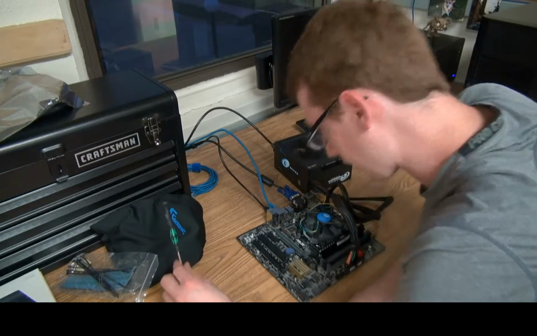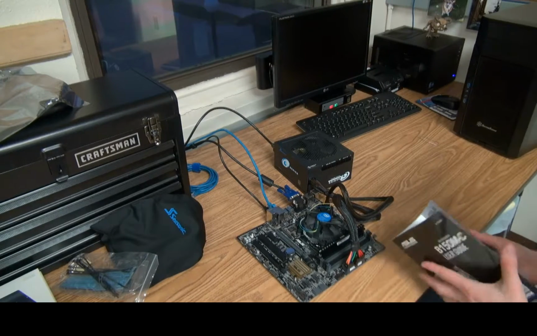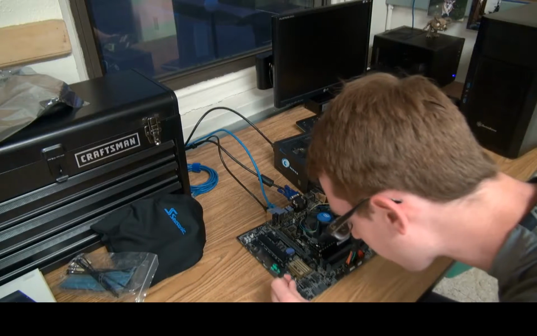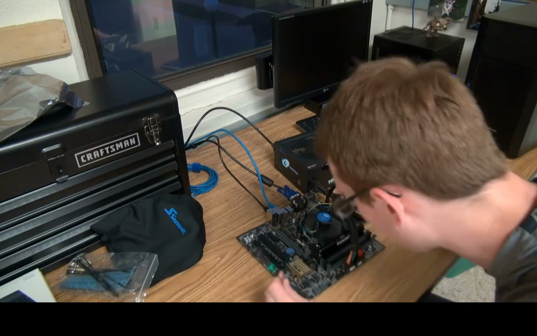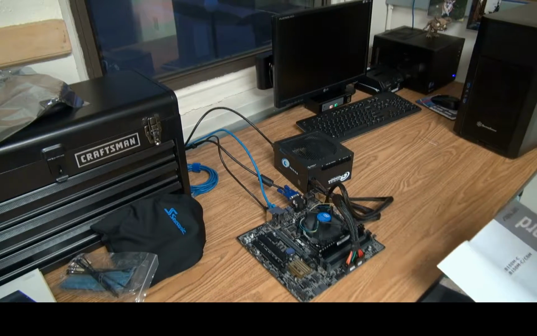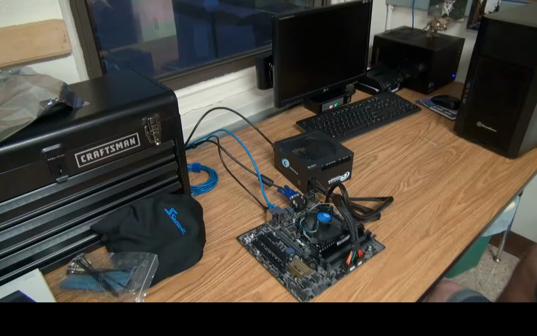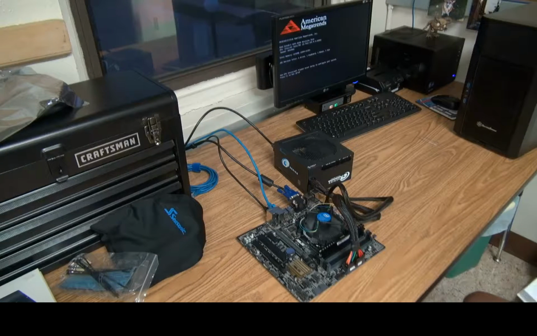Yeah. I'll look at the manual here just to be sure, but I'm pretty sure I have the right pins. Could try it the other way. Yeah. Oh, hey, there we go. All right. Just kidding. I'm gonna look at the manual anyways, figure out what the right pins are to start this computer. Evidently I'm not looking at the correct pins.